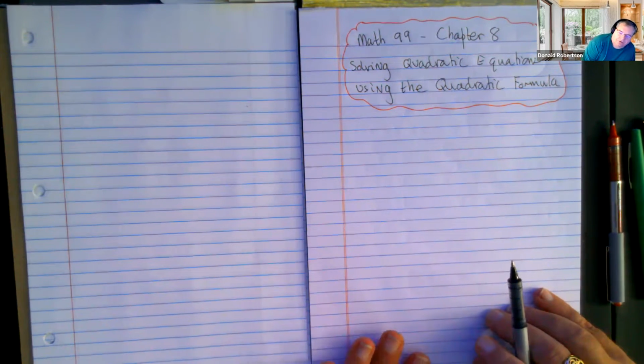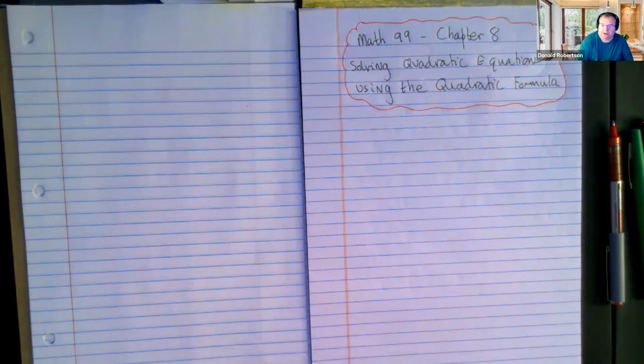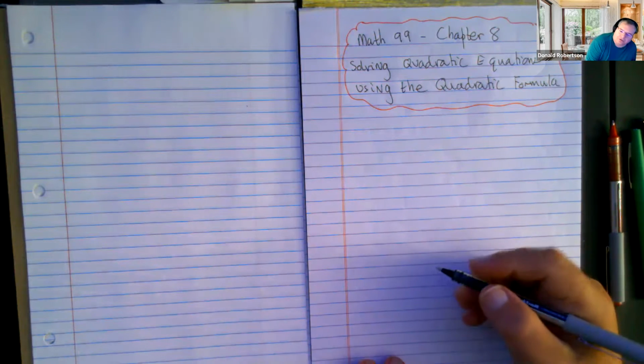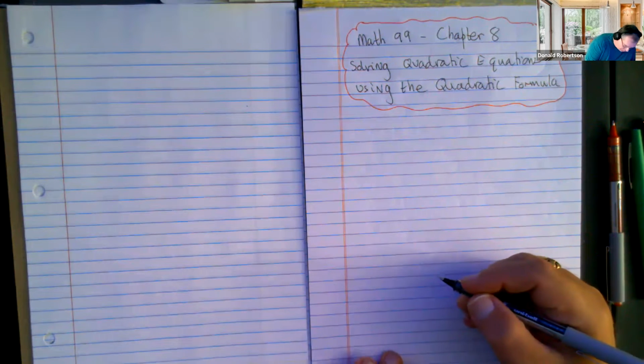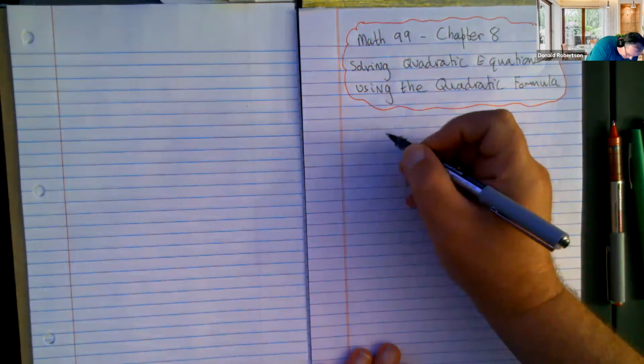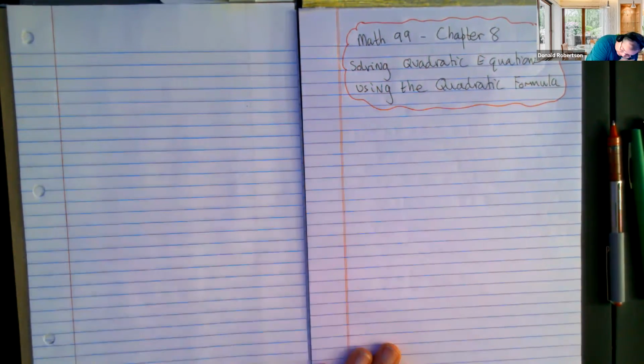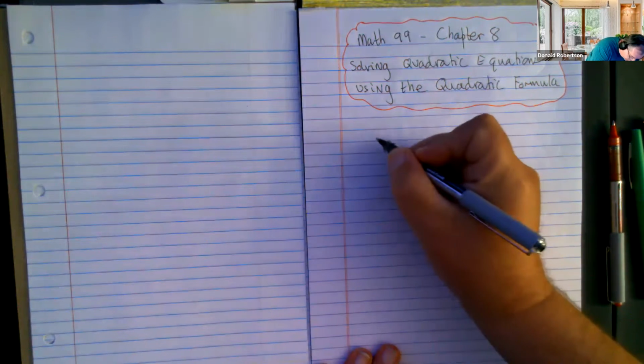Today we're going to look at the second section of chapter 8. This is about how to solve quadratic equations using what's called the quadratic formula. Before we get to that formula, we need to do a skill building exercise.